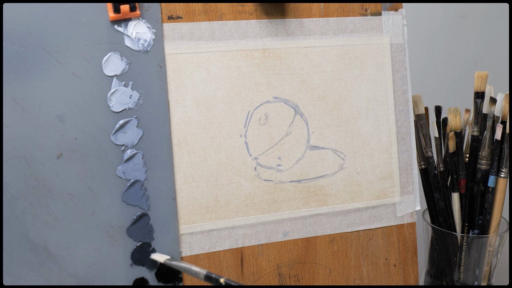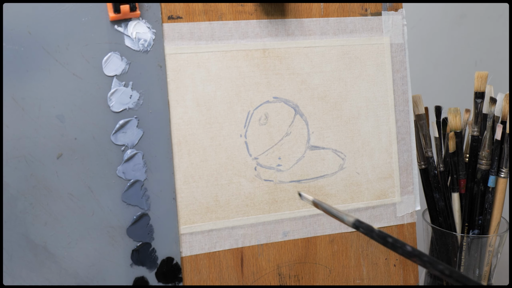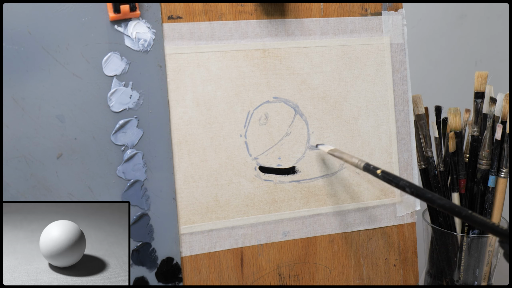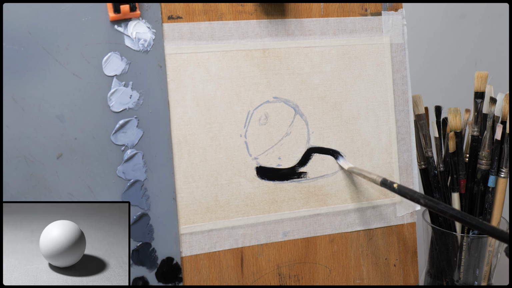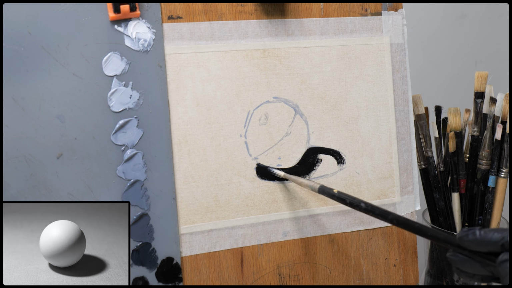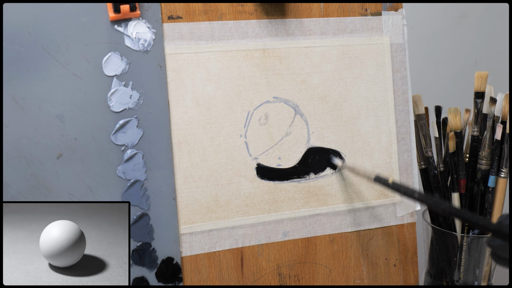Alright, now that we have the terminologies in place, let's assign the appropriate values to them and paint the sphere. Starting with the cast shadow, I'm using black paint, slightly bringing it down so that I have room to go any darker.